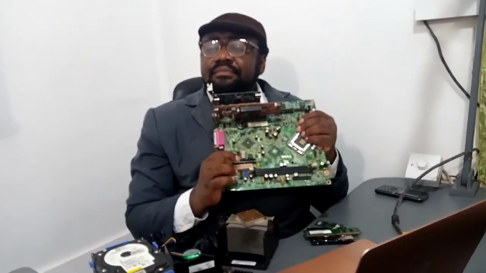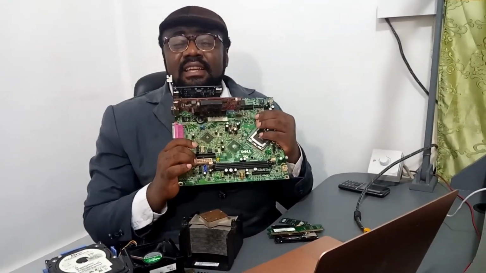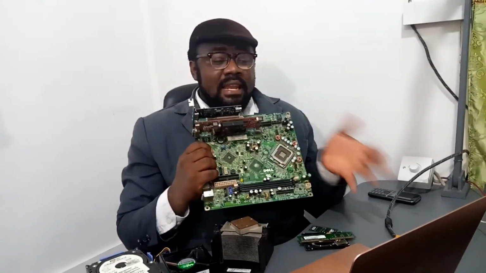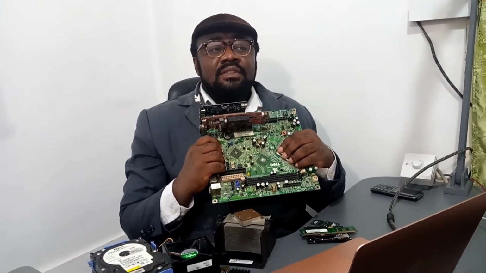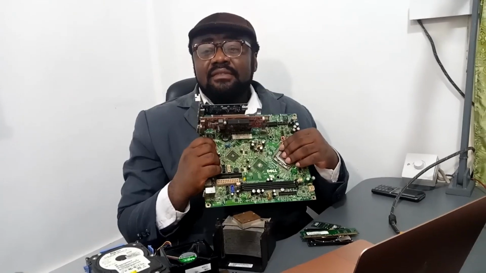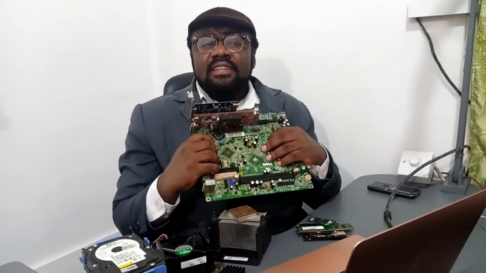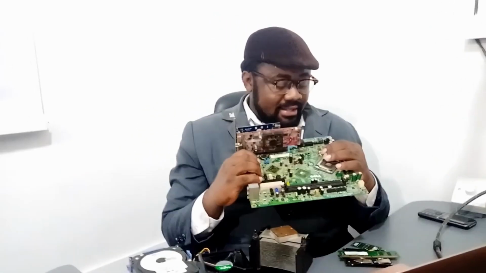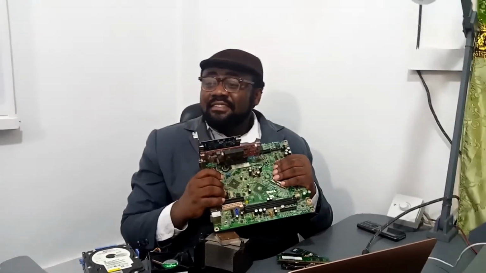Let's say you have a desktop and the desktop cannot get access to Wi-Fi. Almost all desktops cannot catch Wi-Fi, but laptops can catch Wi-Fi, right? Because inside laptops we have Wi-Fi adapters. You can let your desktop catch or access Wi-Fi. Do you understand me? You can let your desktop be able to connect to Wi-Fi.